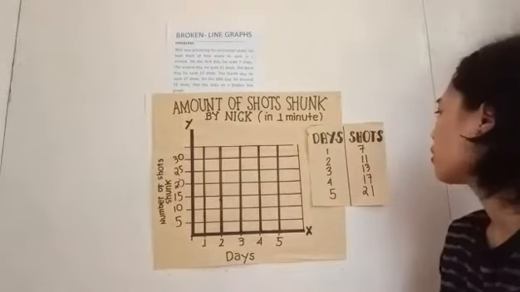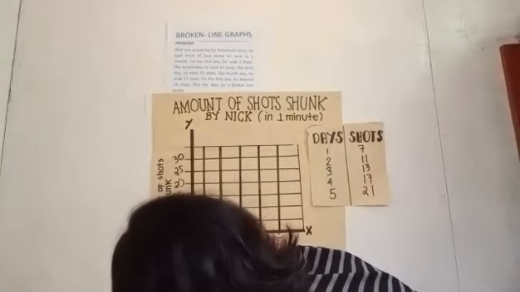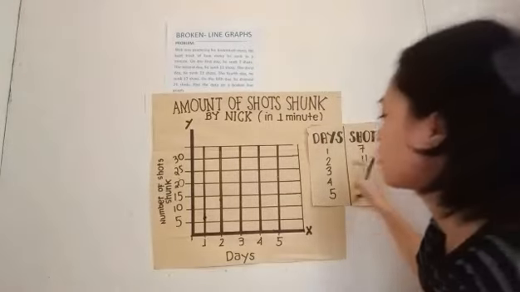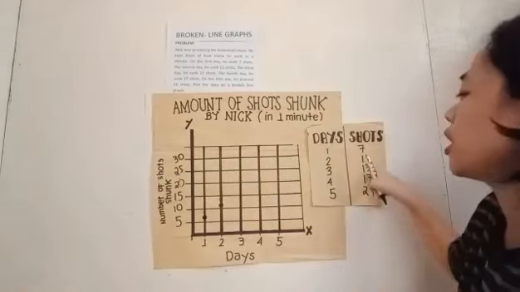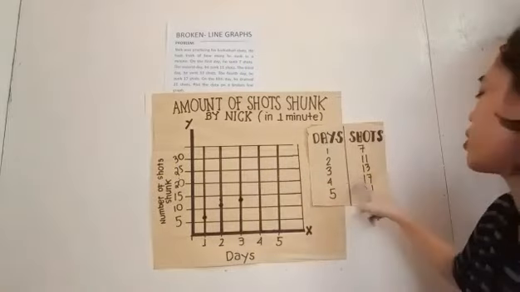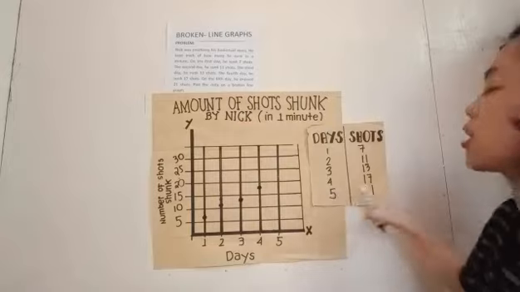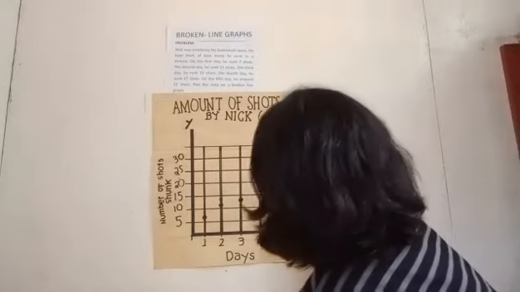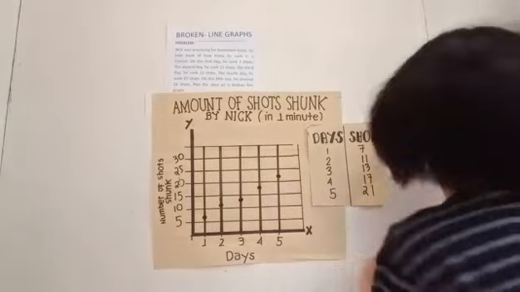So next, we will put the data here in the graph. So on day 1, he shoots 7. In day 2, he shoots 11 shots. In day 3, he shoots 13. In day 4, he shoots 17. In day 5, he shoots 21. So the next thing is we will connect the points.